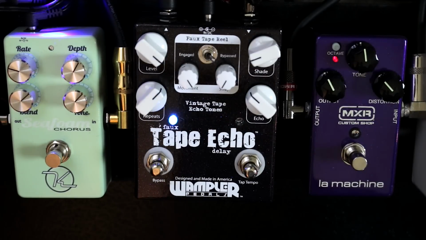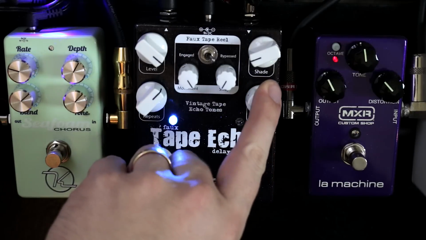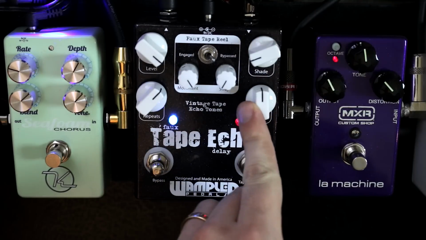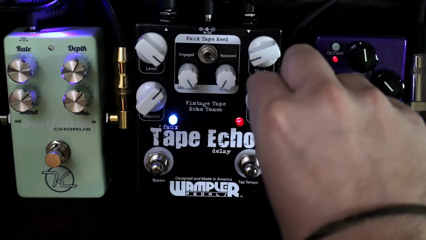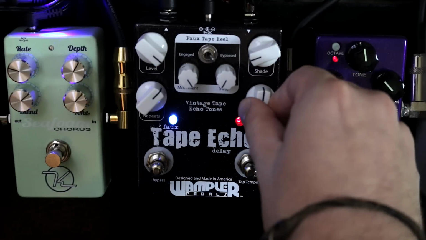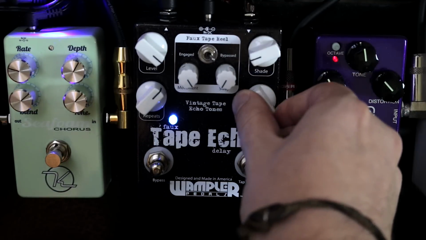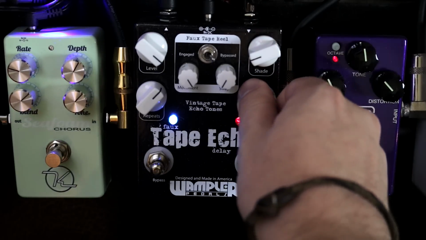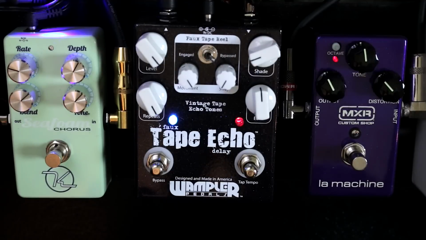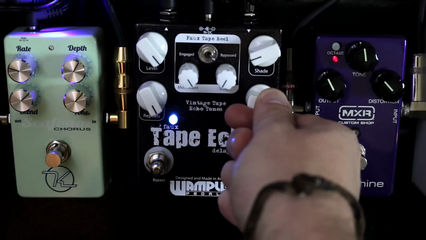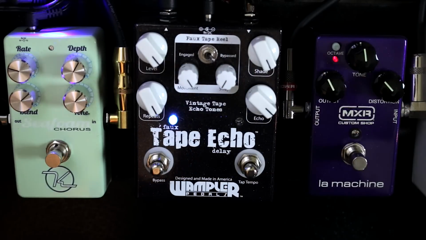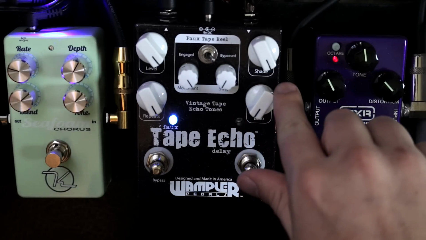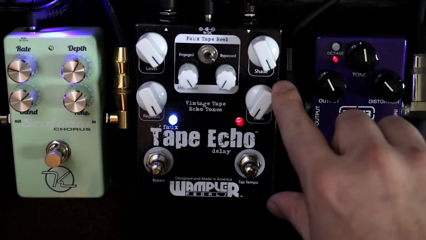So here's the example. Hopefully that gives you a little bit of insight if you're ever on the market for a delay pedal.